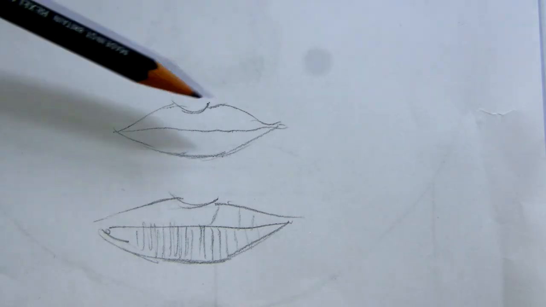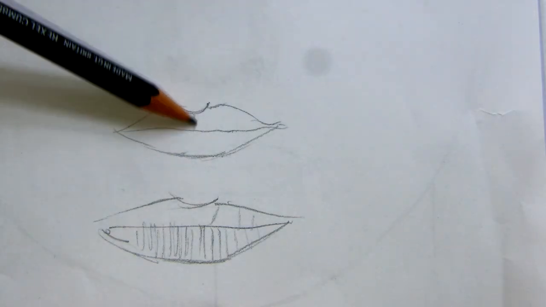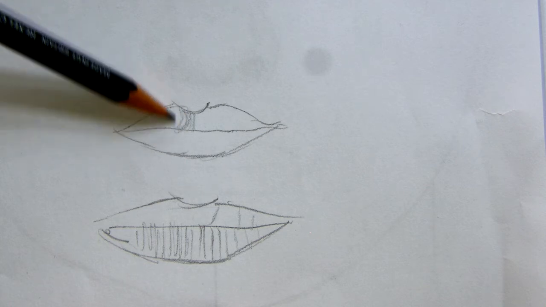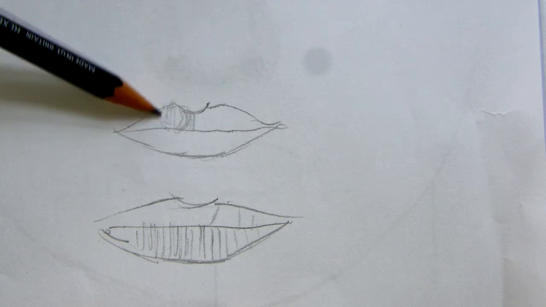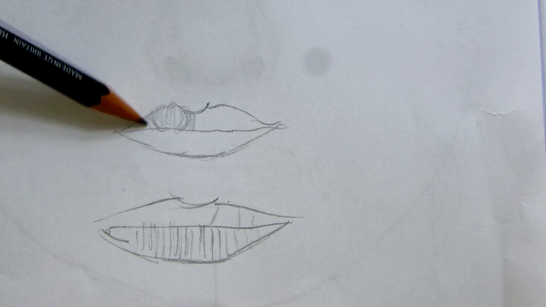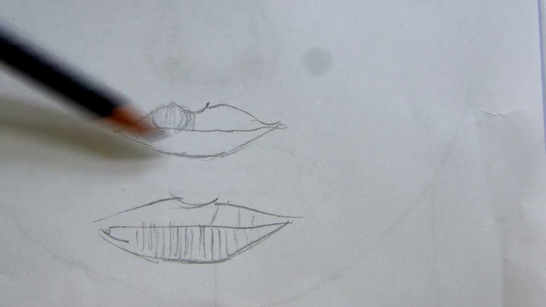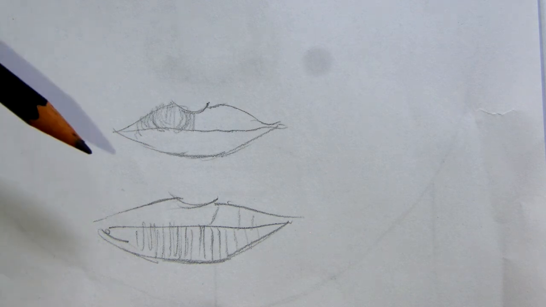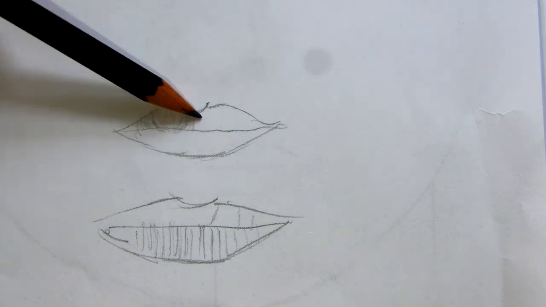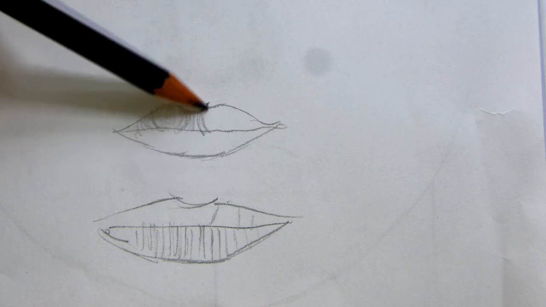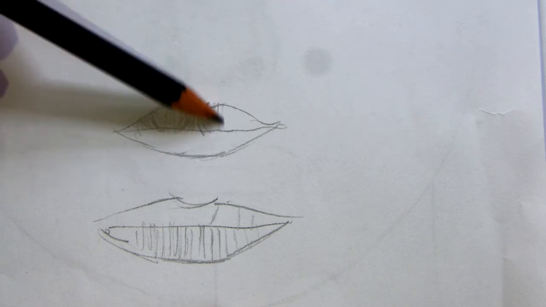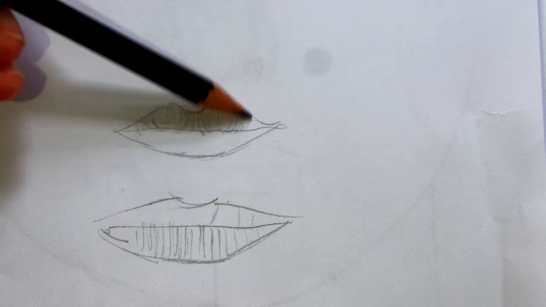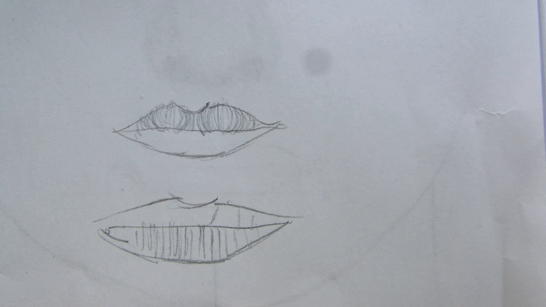So starting in the middle, I'm going to go kind of straight up and down, but then I'm going to start curving a little bit this way until I get to this tall part, and then here we go. On the outside, I'm going to start curving like this, and that's going to start bending it. The more you curve your lines when you shade, the puffier the lips look. So I'm going to go again here until I get to the highest part, then I'm going to turn around and start going this way. And we get that effect.